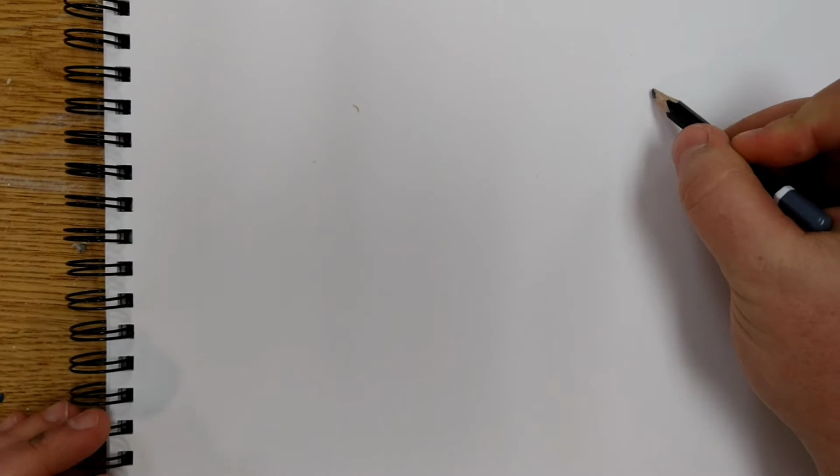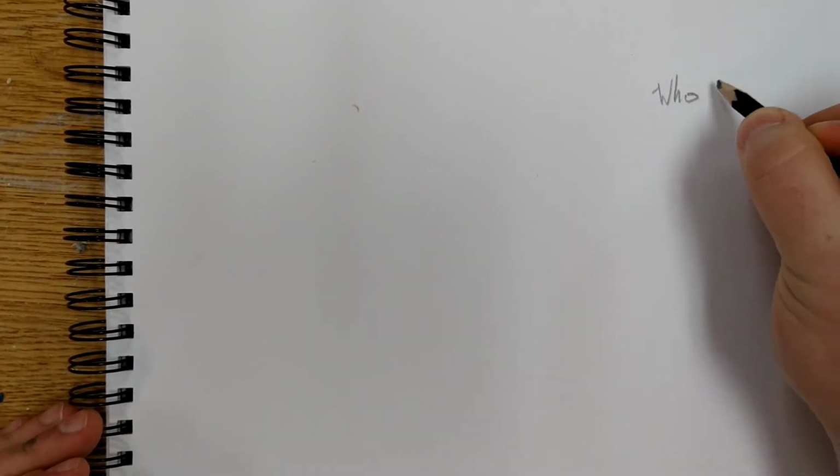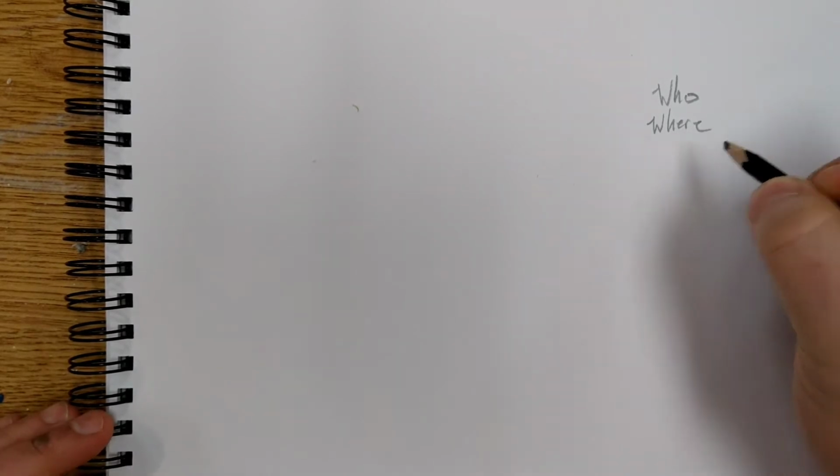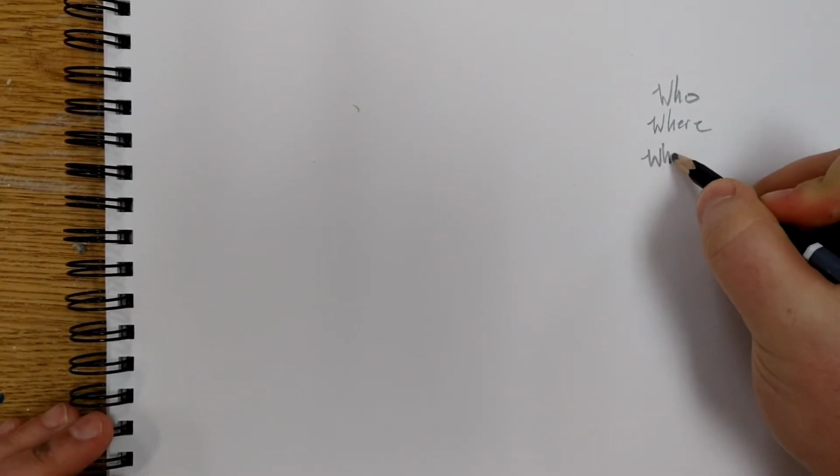Okay, we are starting to learn how to use our imaginations. So the first thing I like to understand is who is this piece going to be about? Where is it going to be? When?